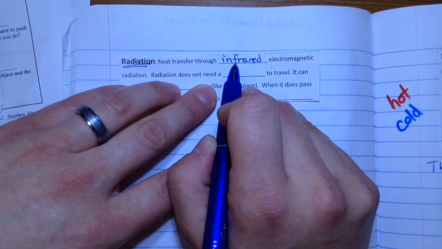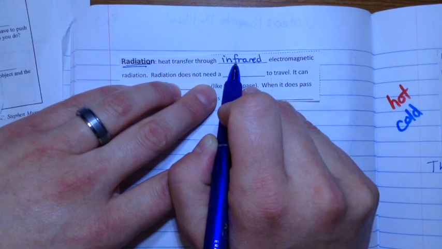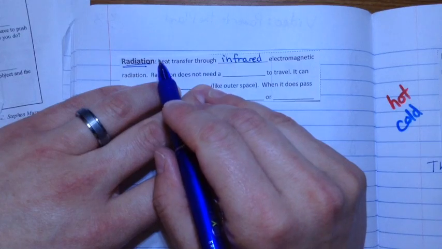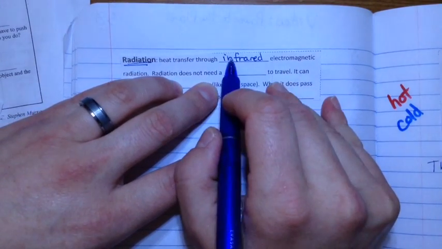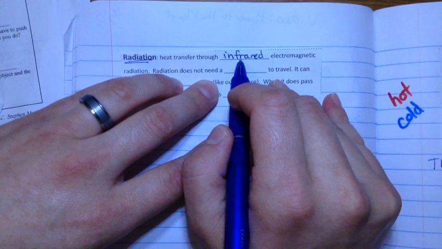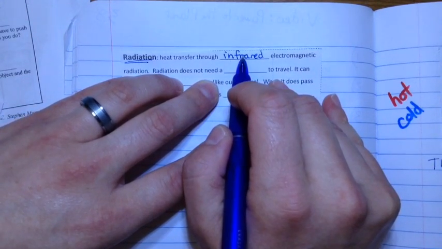Because things that are warm are bright. So any warm-blooded animal is bright. It's like a little light bulb. You can even see it under the grass. So, heat transfer through infrared electromagnetic radiation, you're seeing heat energy coming off of that mouse. Well, you're not. The owl is.